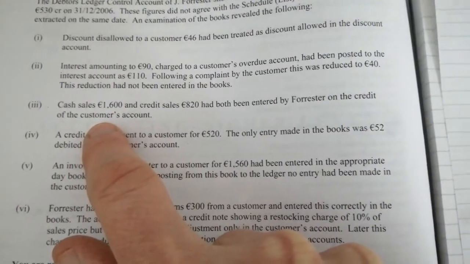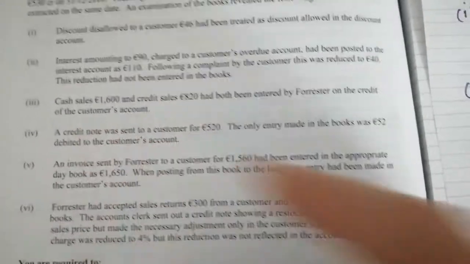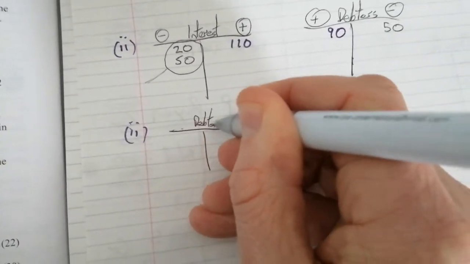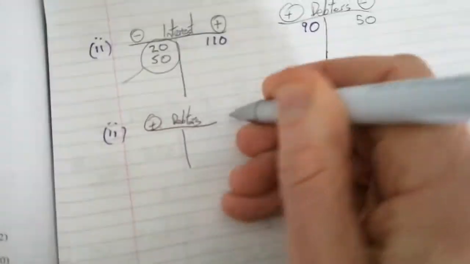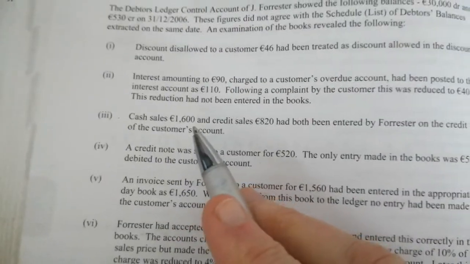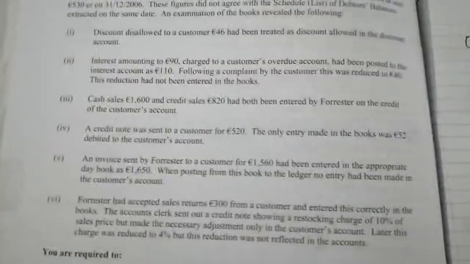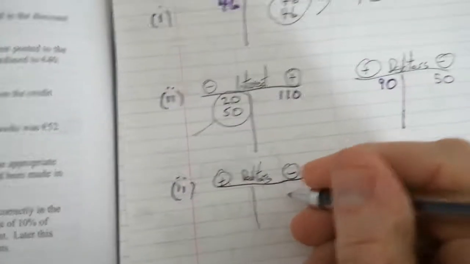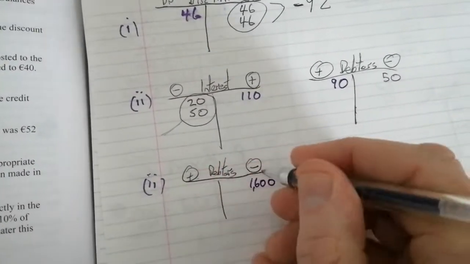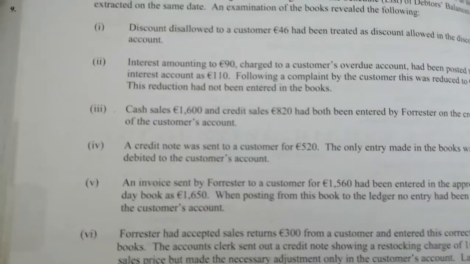So the debtor's account, here's what they did. Let's just write it in first. So part 3, I'm going to call this the debtor's account. And remember again, it's plus minus. I'm going to leave out the debit credit. So what happened was you had cash sales 1600 entered on the credit side of the customer's account. So what they did was they put 1600 on the credit side. So debit, credit. They put that in there for cash sales.